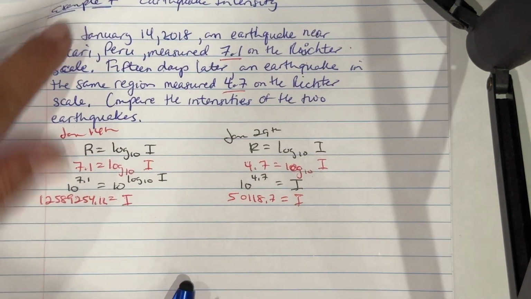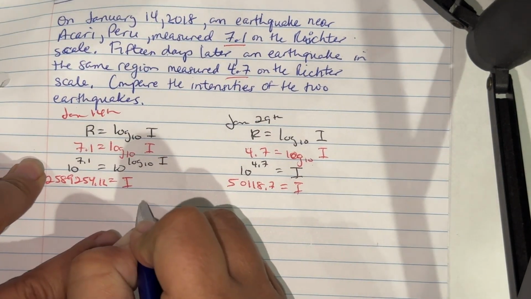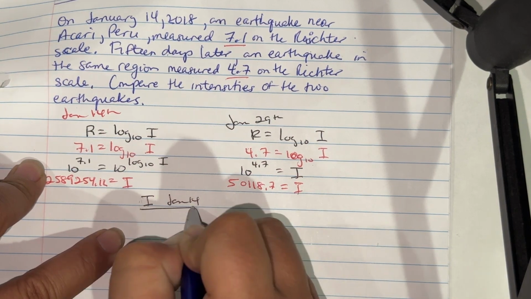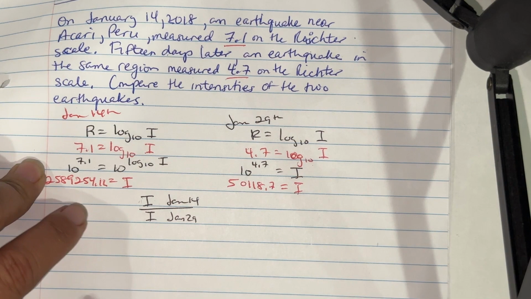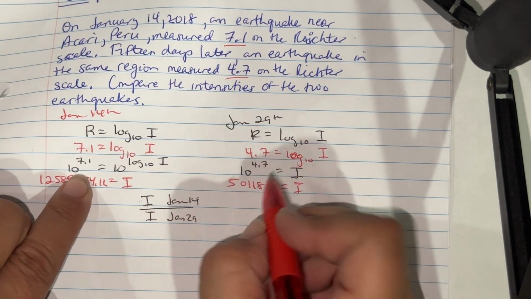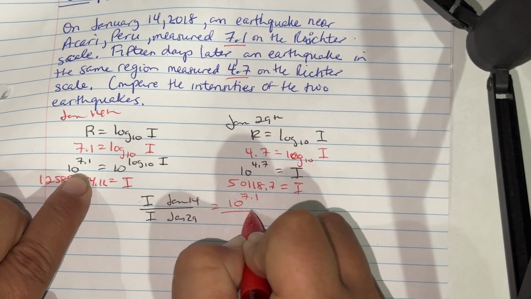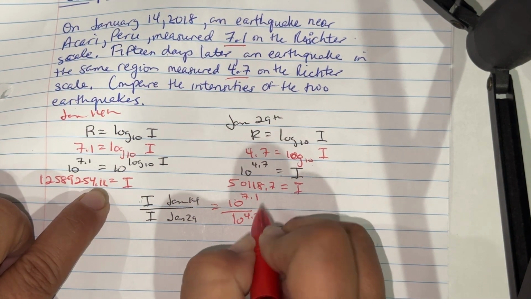Now they want us to compare the intensities of the two earthquakes, so we make a ratio: the intensity of the January 14th earthquake over the intensity of January 29th. I'm going to use just the exponential forms: on the 14th we were 10 to the 7.1, and on the 29th 10 to the 4.7.